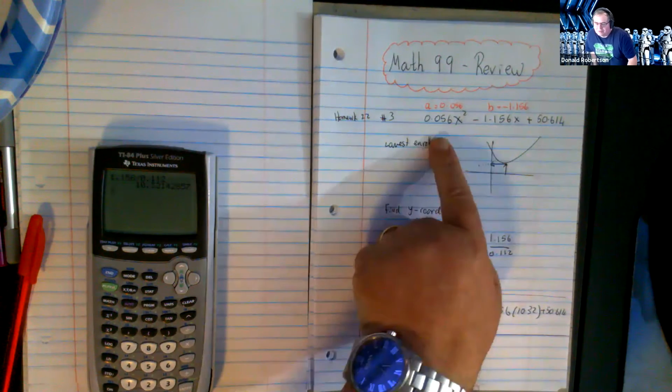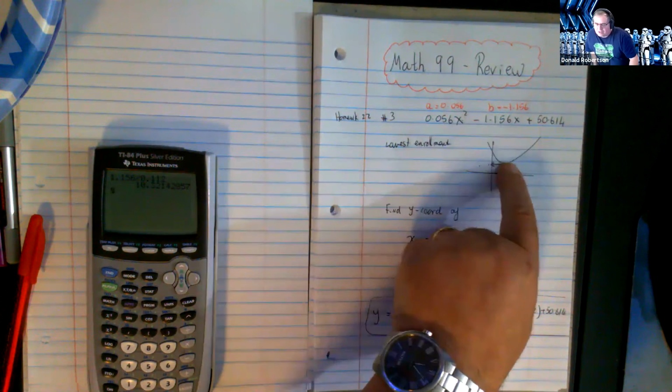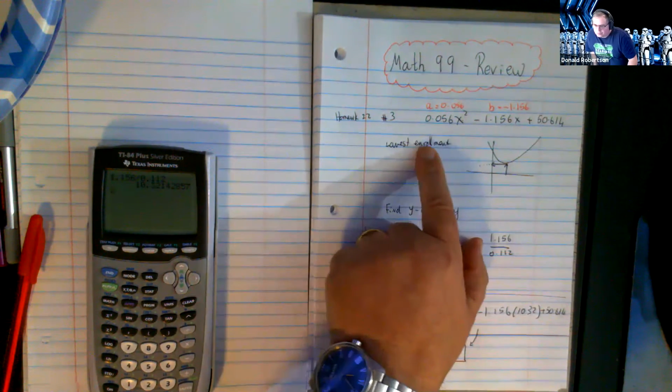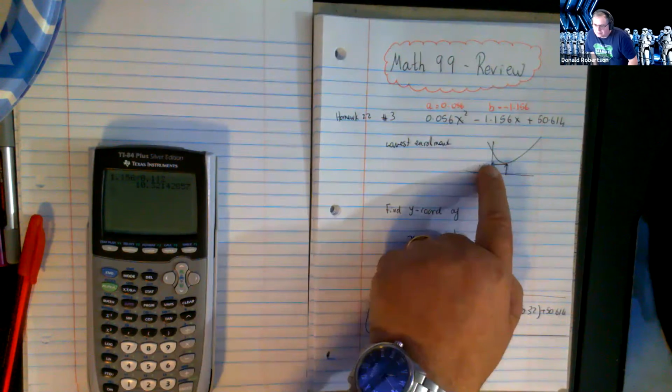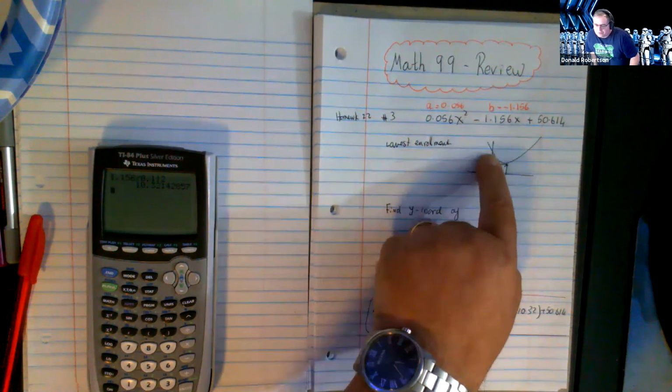Here is the quadratic that they were talking about. I know because it's a positive x squared, it's a happy face. And they're wanting the lowest enrollment, so they're trying to find this y value. The y axis in this case is enrollment.